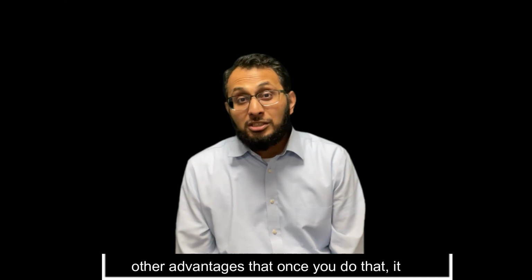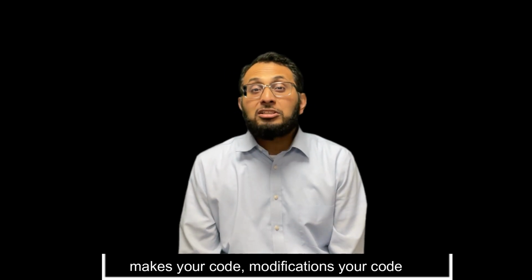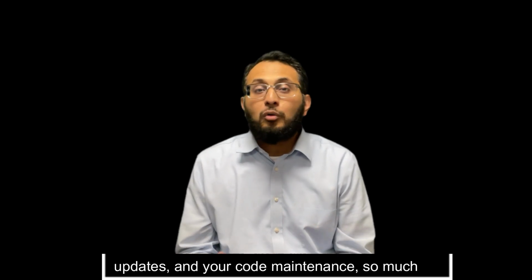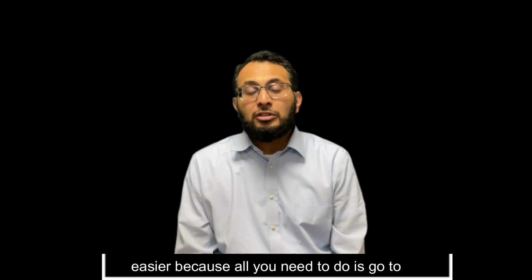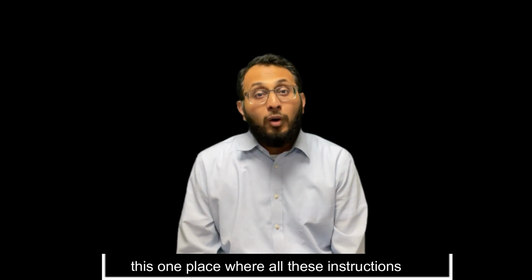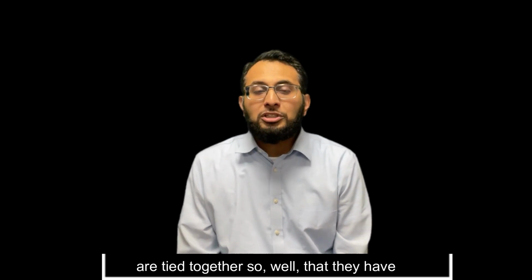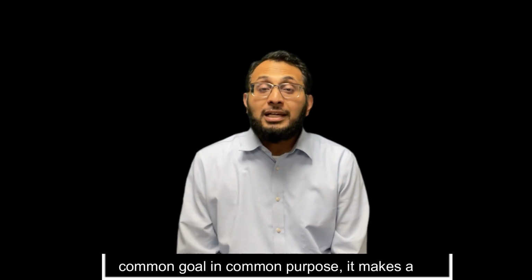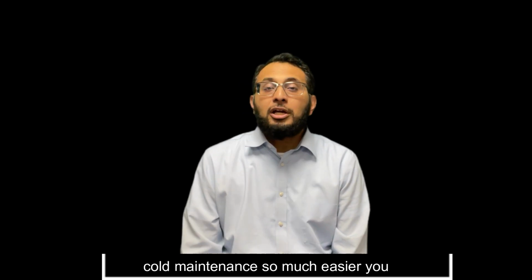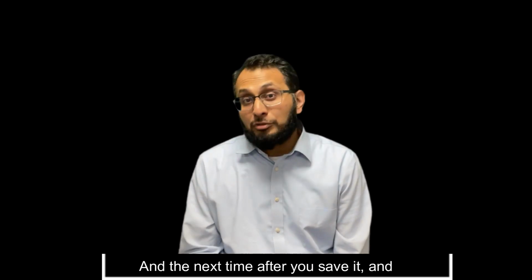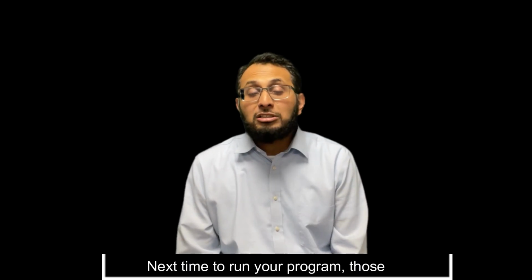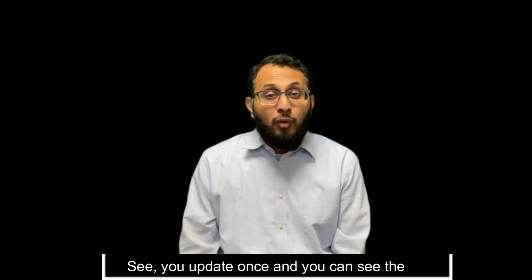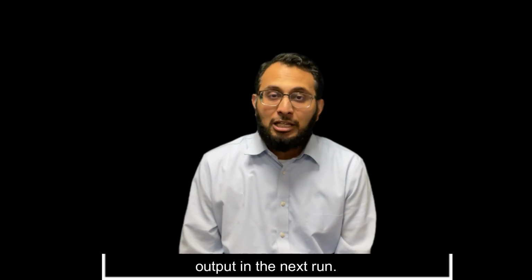The other advantage is that once you do that, it makes your code modifications, your code updates and your code maintenance so much easier, because all you need to do is go to this one place where all these instructions are tied together so well that they have a common goal and common purpose. It makes the code maintenance so much easier. You update it, and after you save it and compile it, next time you run your program, those updates could be seen. So you update once, and you can see the output in the next run.